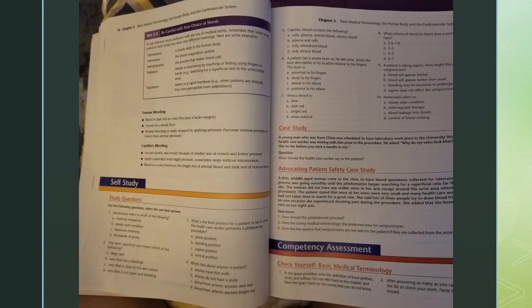Be careful with your choice of words. Box 3-5. As you become more proficient with the use of medical terms, remember that some words sound or look similar but have very different meanings. Here are some examples. Homeostasis, a steady state in the human body. Hemostasis, the blood coagulation system. Hematopoiesis, the process that makes blood cells.